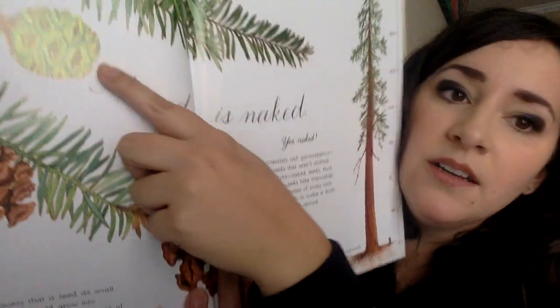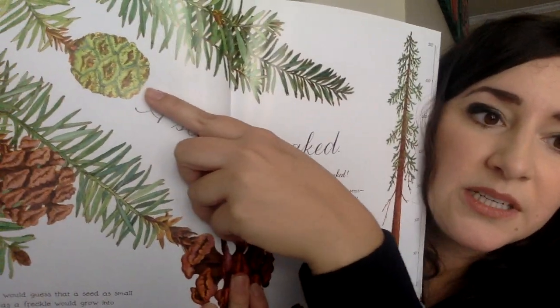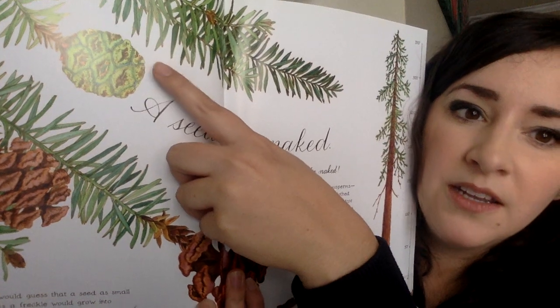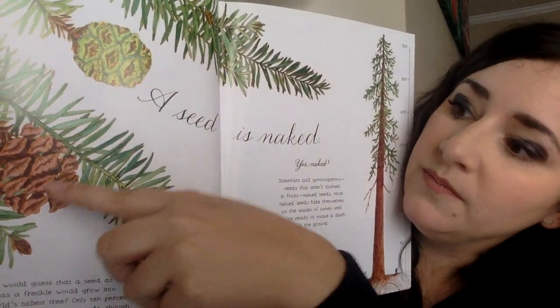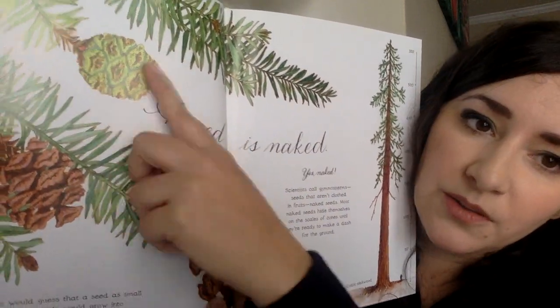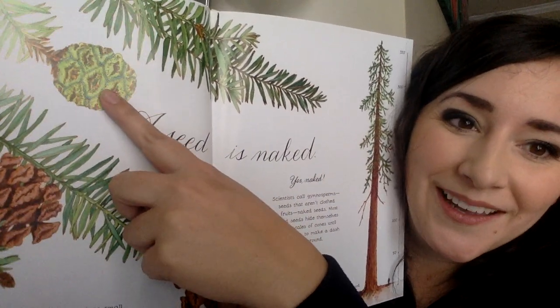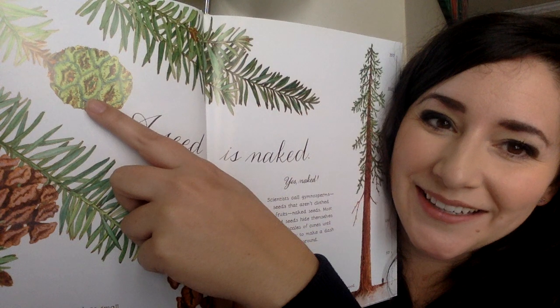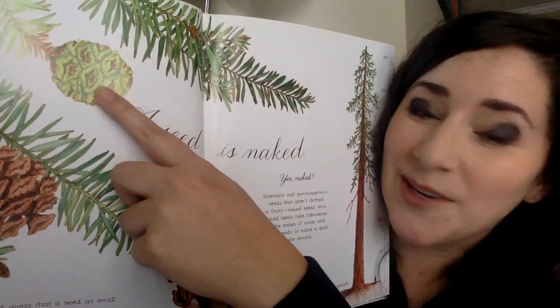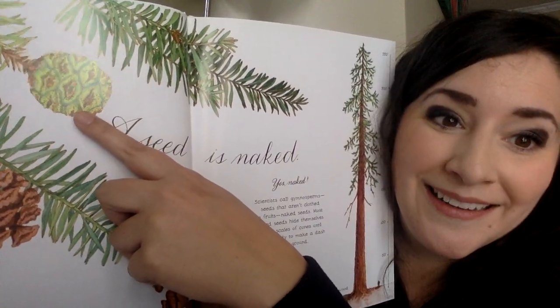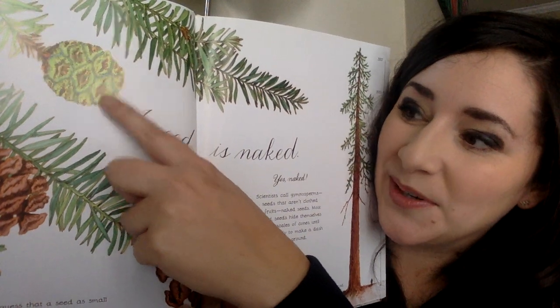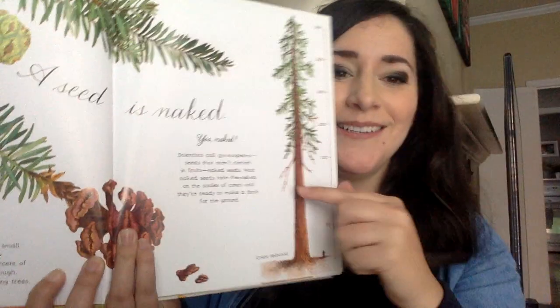Oh, look at this one. This must be, because I feel like I've seen this in real life, this must be an earlier version of this one, or maybe the other way around. It almost looks like fruit. Do you know what fruit I'm thinking of? To me, this almost looks like a pineapple. I wonder if pineapples are related in any way to cones.